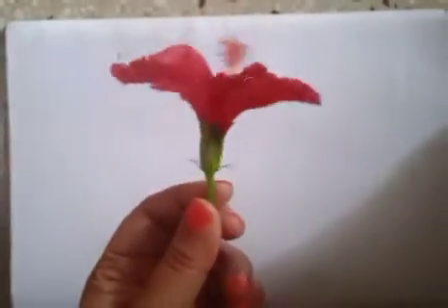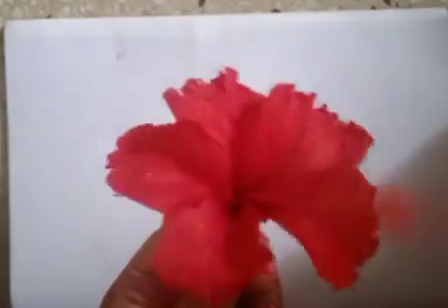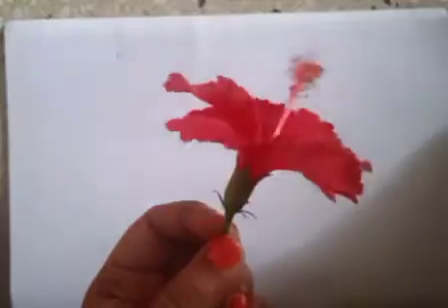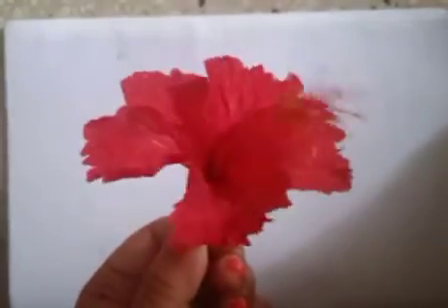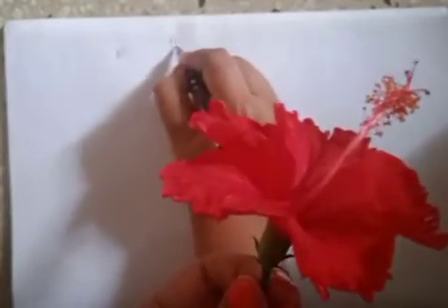Hello everyone, welcome. So today I will be discussing the dissection of the hibiscus flower, and I will be drawing the floral diagram as well as writing down the floral formula. So this is a hibiscus flower. Okay. So I am talking about a hibiscus flower.